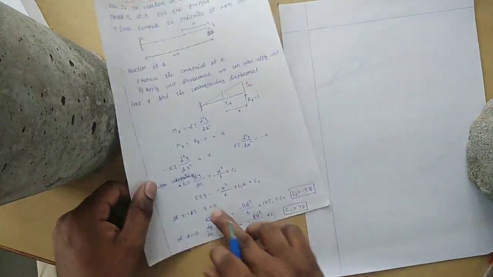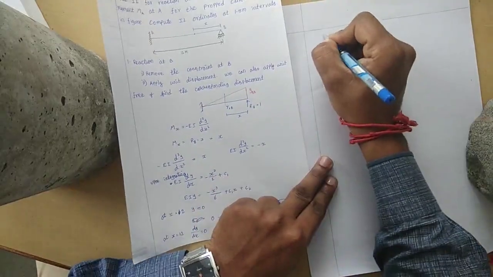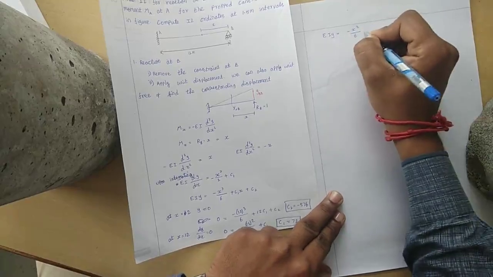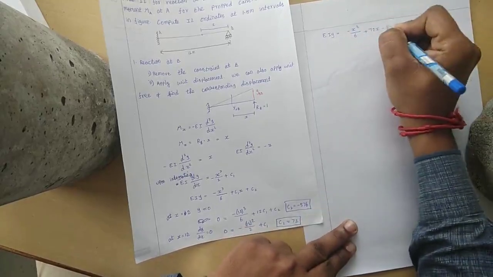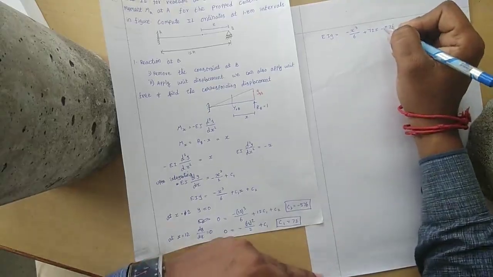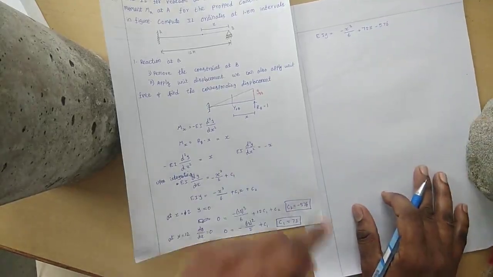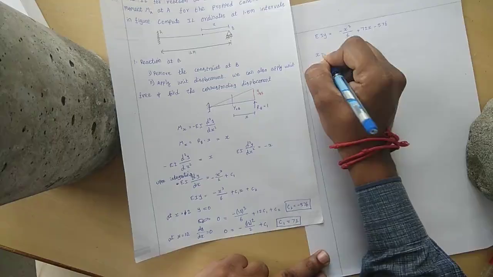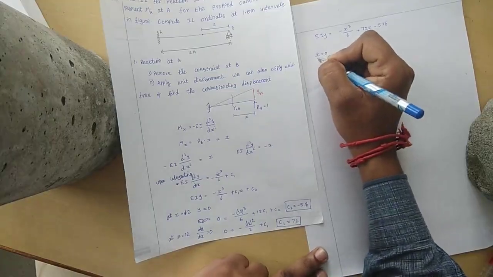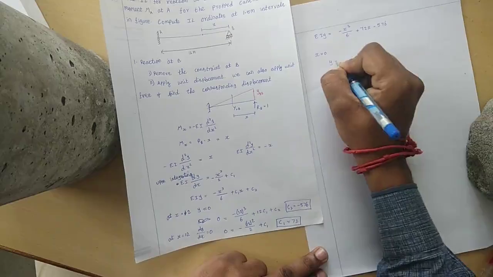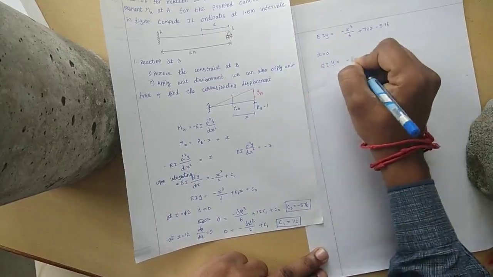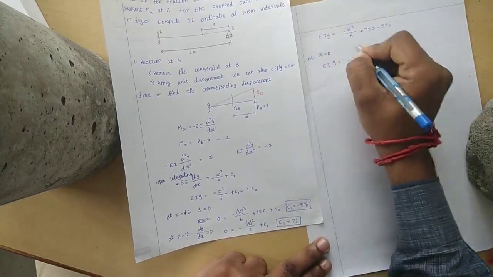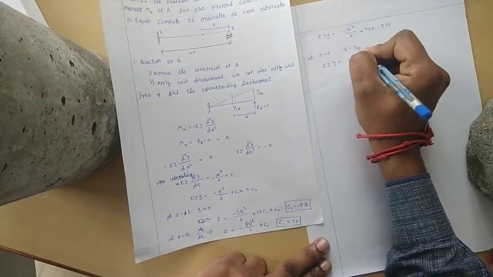EIy equal to minus x cube divided by 6 plus 72x minus 576. This is the equation which we got for the deflection at B. At B, the value of x will be 0, and then the value will be maximum for y. We know that at x equal to 0, y equals y max, or ybb.